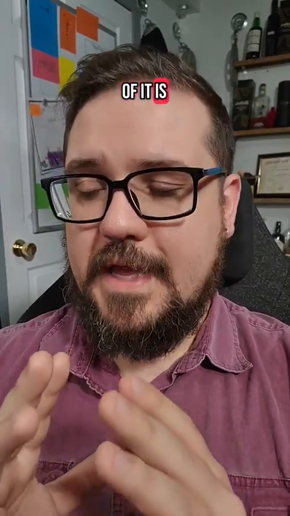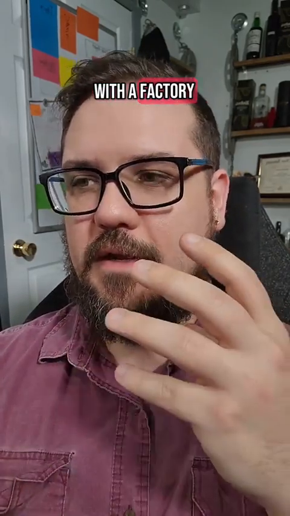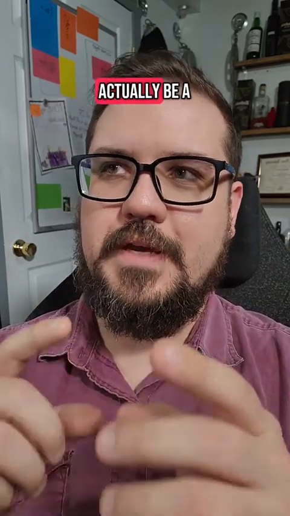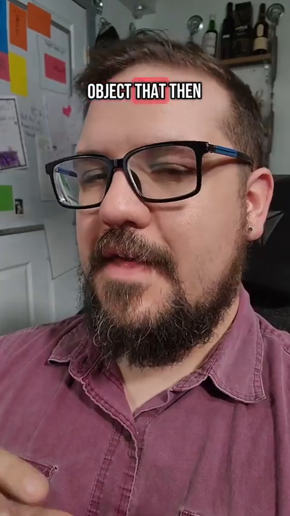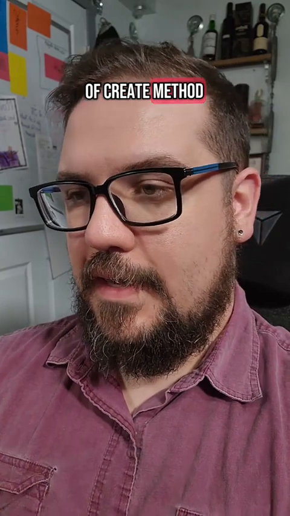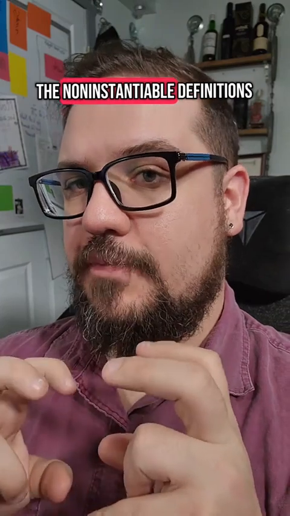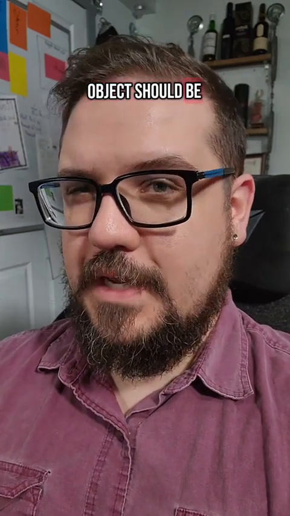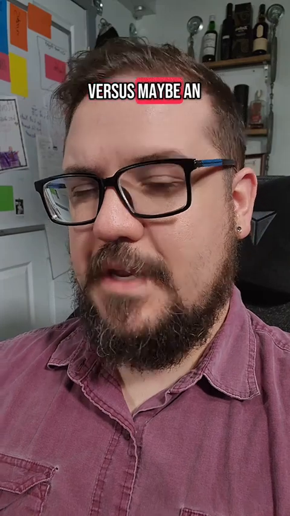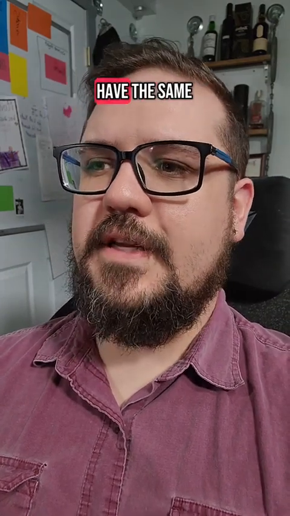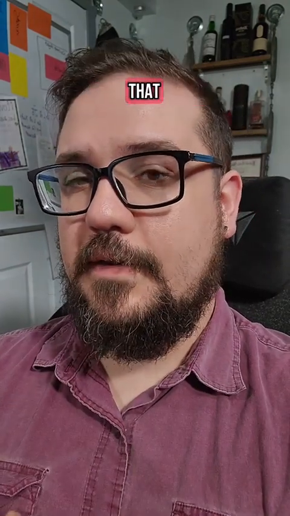The basic rundown of it is that you replace a class instance with a factory class method. So it would actually be a static class or some sort of non-tracked object that then has some sort of create method. Now this is going to go through interfaces specifically. So these are the non-instantiable definitions of what an object should be. If you think of it like a ship or a car versus maybe an airplane or something like that, they could all have this same method of move or transport or carry or something like that.